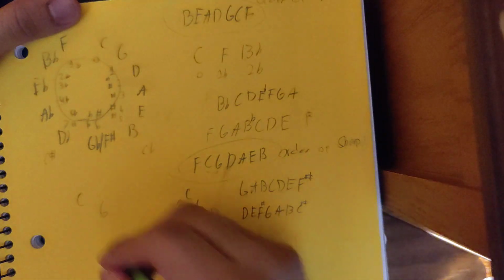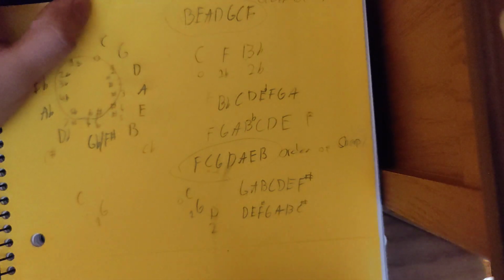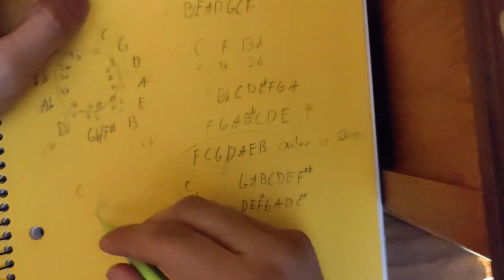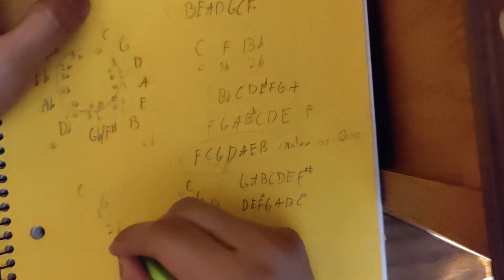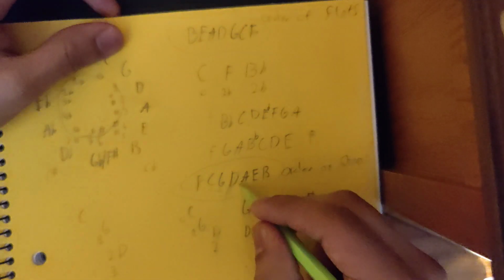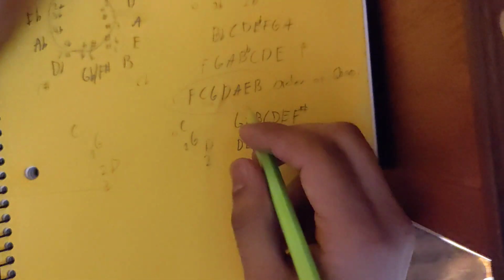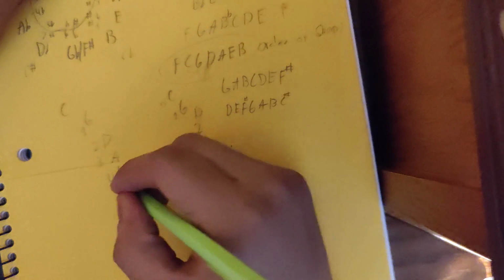So G major is going to have 1 sharp because it's the next one over. Get it? Let's go again. After G, it's going to be D in the order of sharps. So D is going to have 2 sharps. What's going to have 3 sharps? Well, go again, count again. D to A. A is going to have 3 sharps. A to E. E is going to have 4 sharps. E to B. B is going to have 5 sharps.